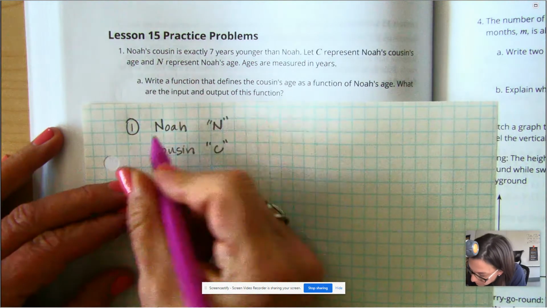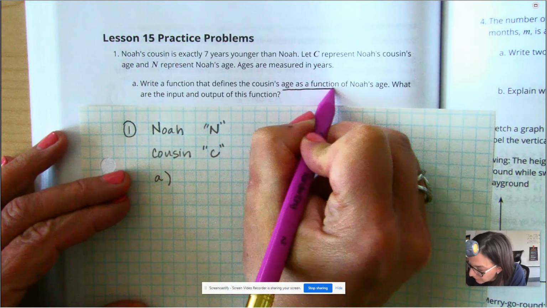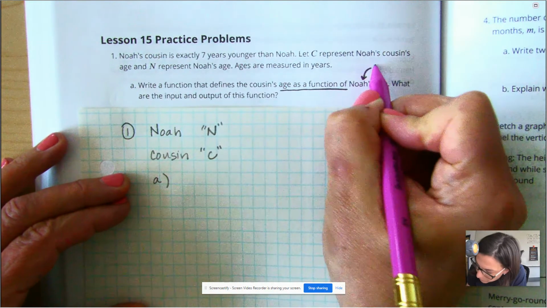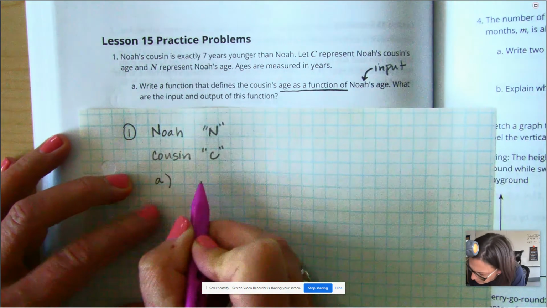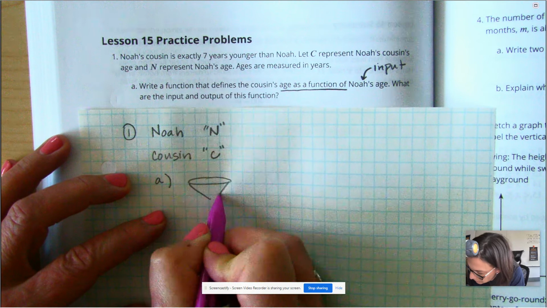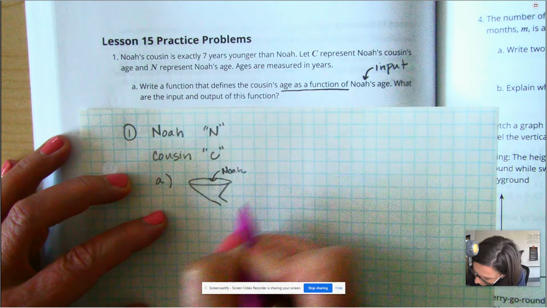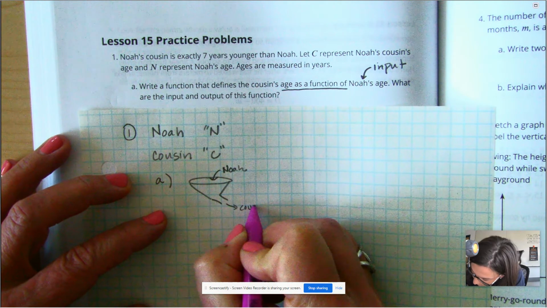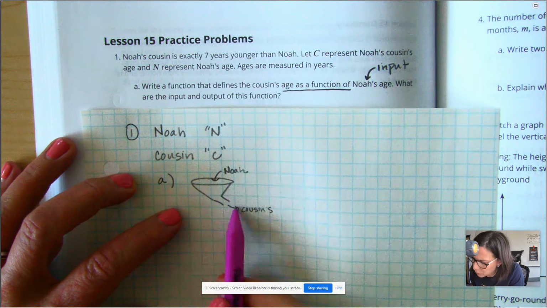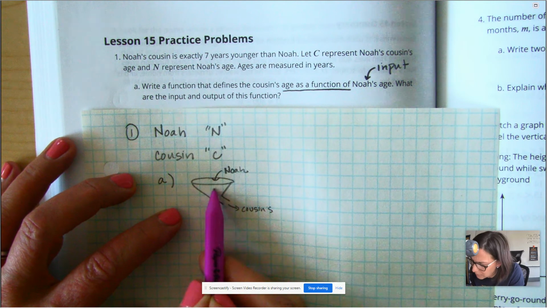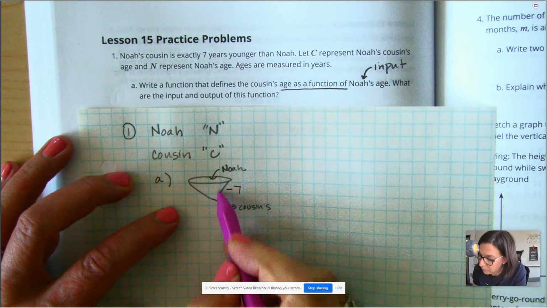Whenever they say "as a function of," that means whatever follows is going to be the input. So if we use Noah's age as the input, in goes Noah's age, out comes the cousin's age. Who's older? Noah is older. So if we start with Noah's age and want to land on the cousin's age, we need to subtract 7. So let's write the function.